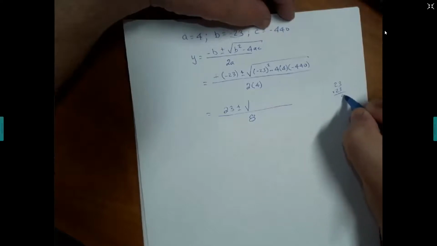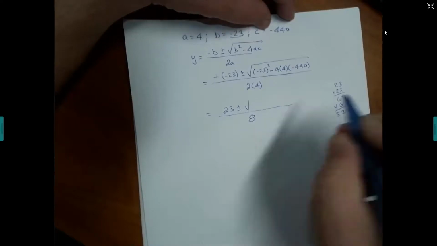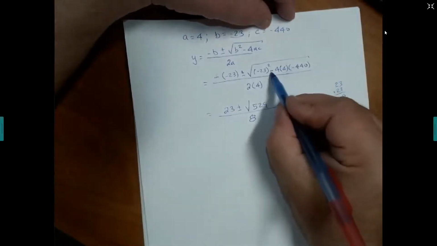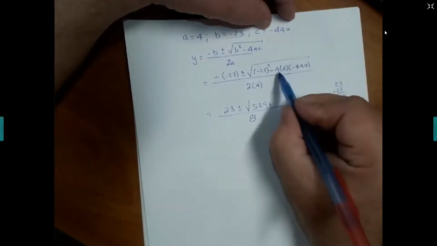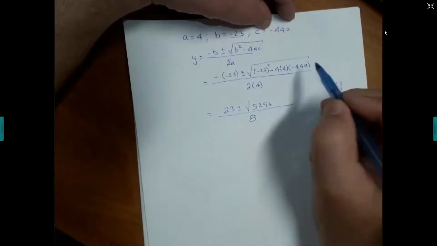So 3 times 3 is 9, 6, 6, 4, 529. Yes. Negative and negative is a positive. 4 times 4 is 16. 16 times 440.